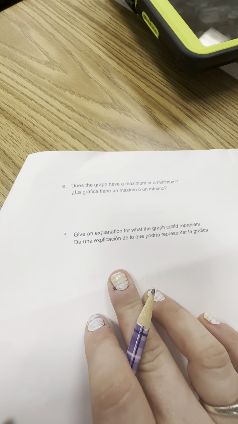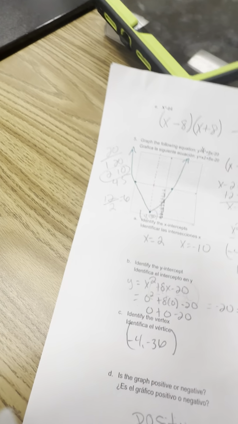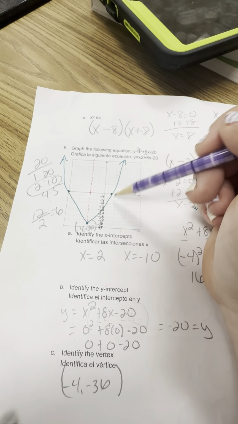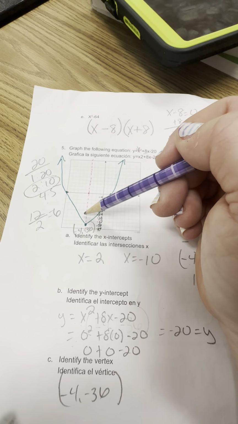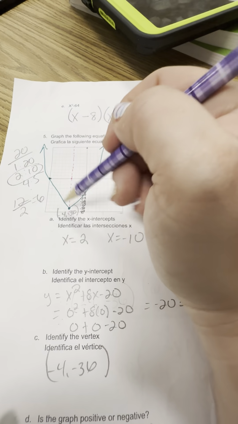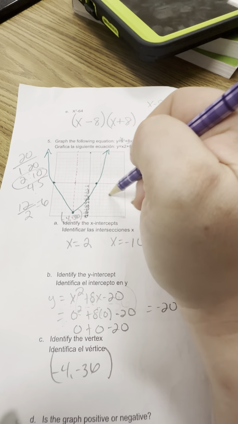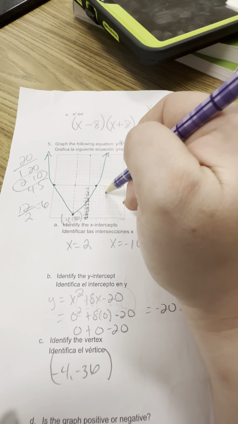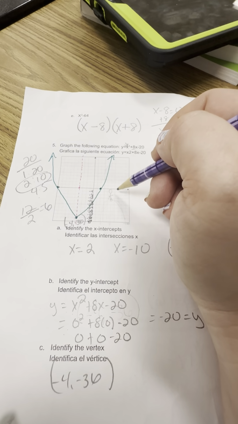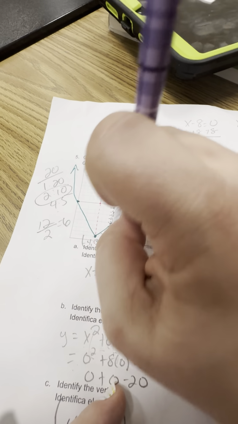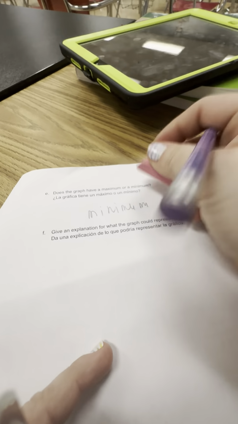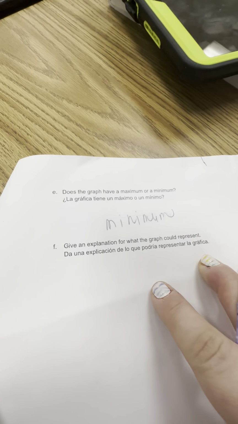All right, question E then, does this graph have a maximum or minimum? My graph is in a U shape, which means I have a minimum. Here is the lowest point of my graph. I can't go any further. If my graph was more of a hill, there's that top point, kind of like you're standing on it. You can't go any further. That would be a maximum. So this graph then has a minimum. Oops, apparently I can't spell today either. There we go. All right.